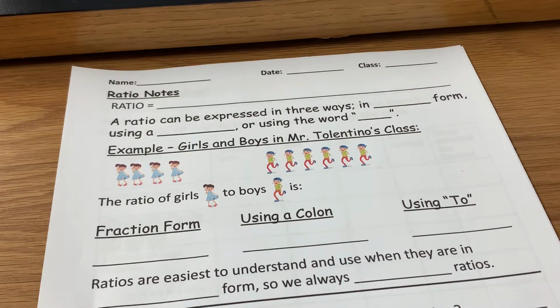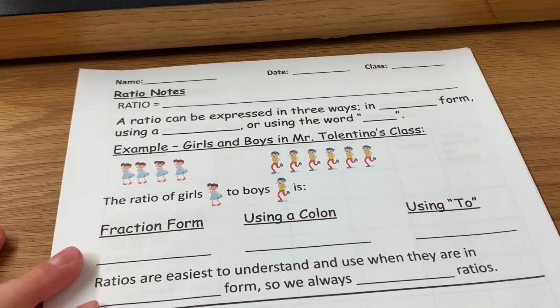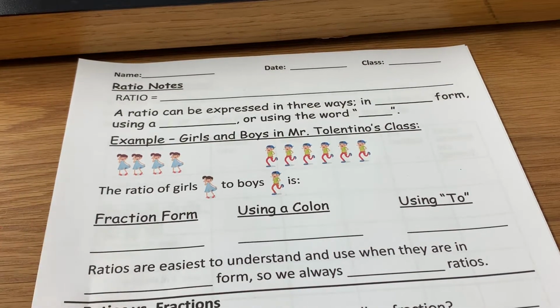Now, yesterday we talked about three different types of ratios: a part to part comparison, a part to whole comparison, and rates. We're going to look specifically at ratios for today. We're going to clarify a lot about the different types of forms that we can use with ratios. So let's just jump right in.